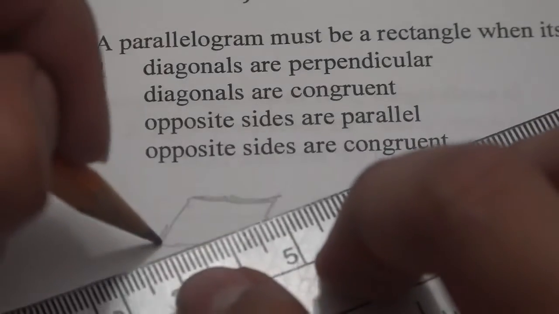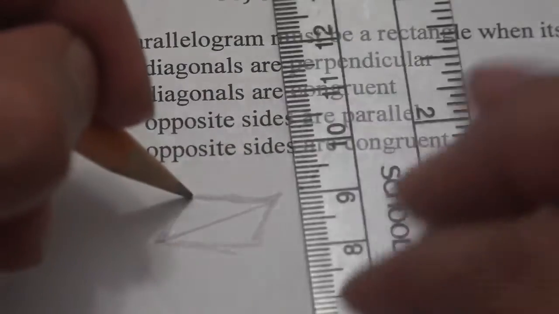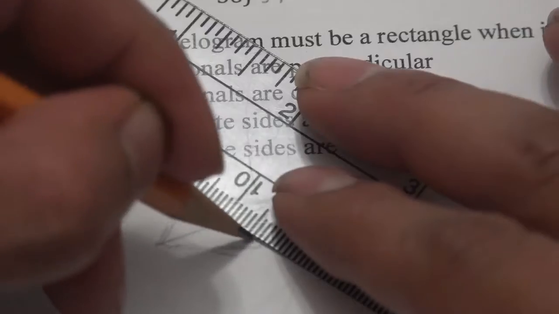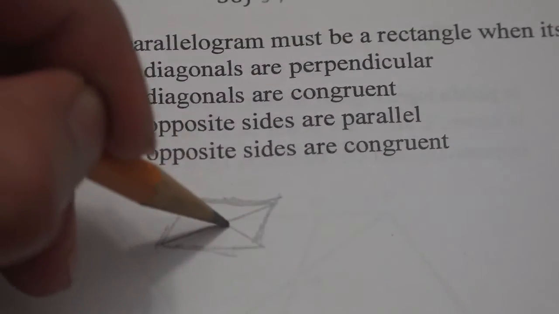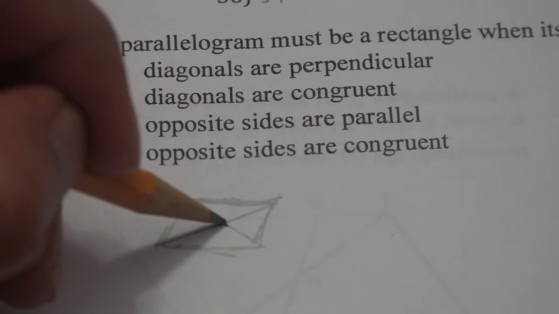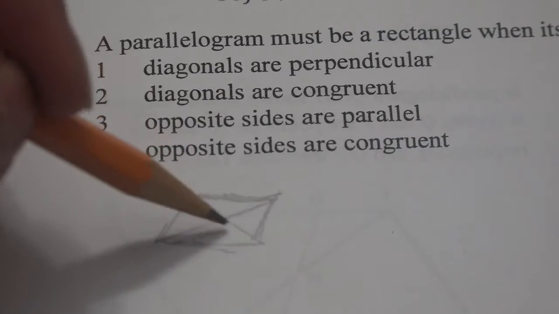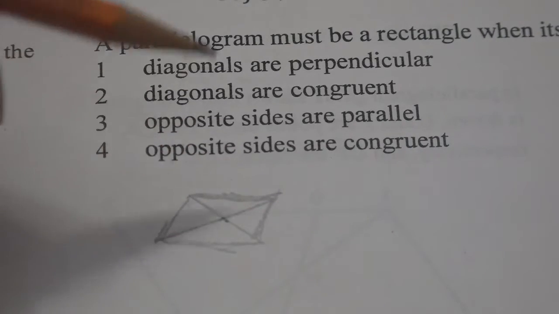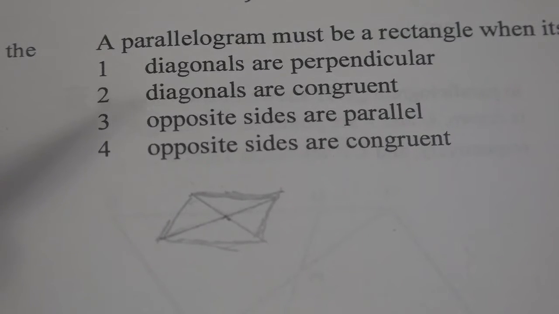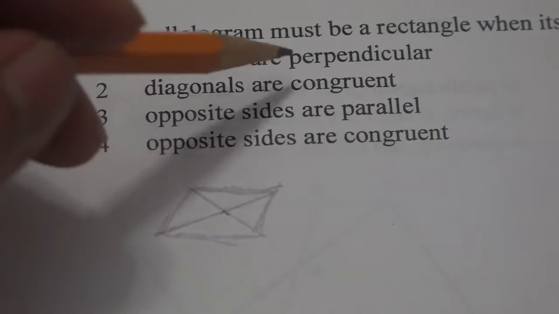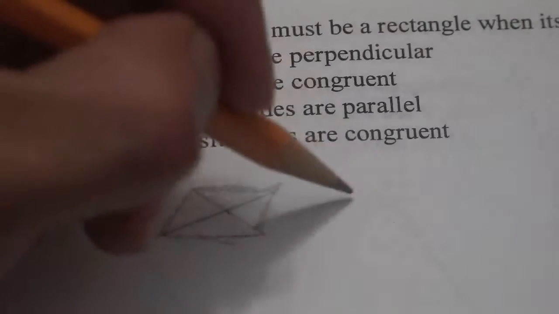And what else do I know? Diagonals bisect each other, meaning that they meet each other at the midpoint, at the center. That doesn't mean that the diagonals are congruent. Look, this diagonal is actually longer than this one. So let's go over the choices.